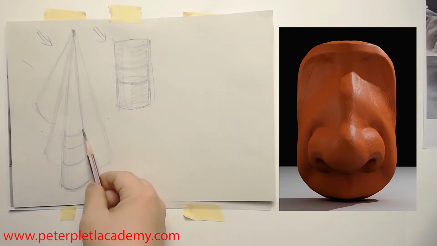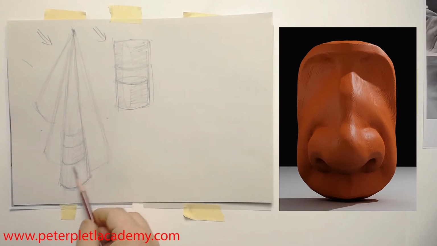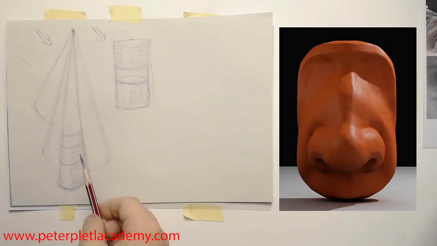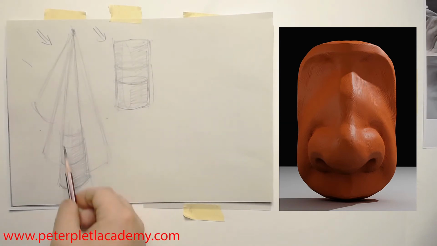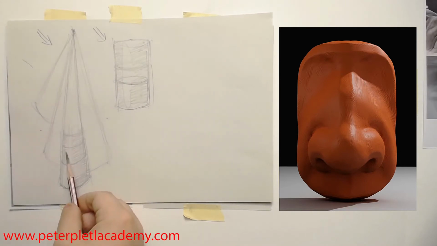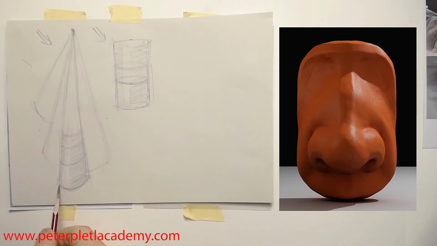So if I start to make the shadow, you will see that the shadow part is a little bit different than on our cylinder. Also the part of the light is different. The light is narrower because of the shape, right?